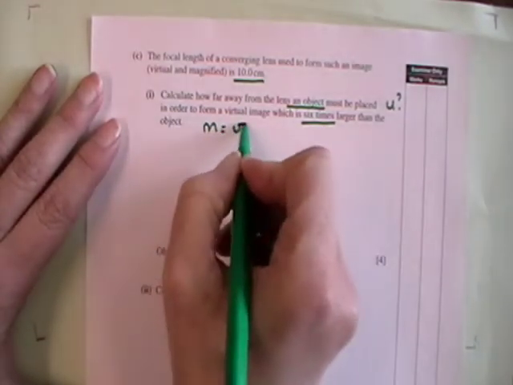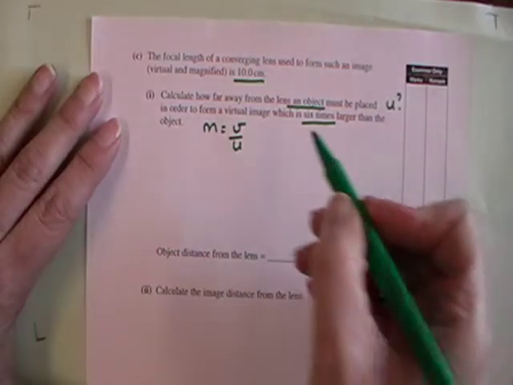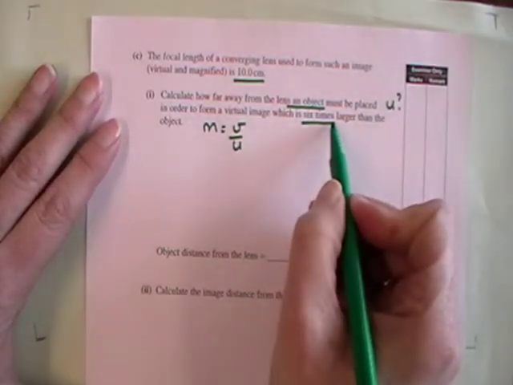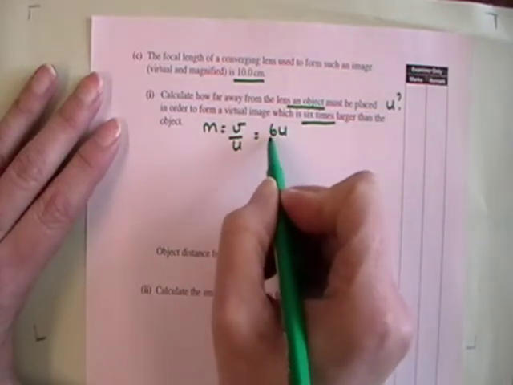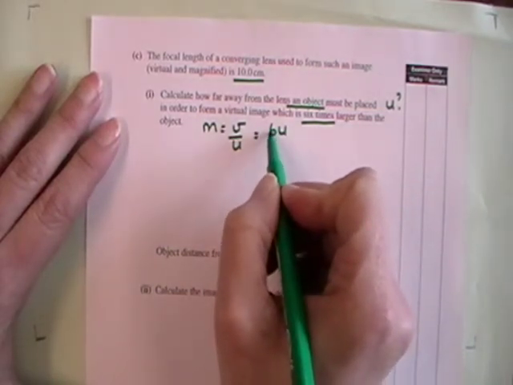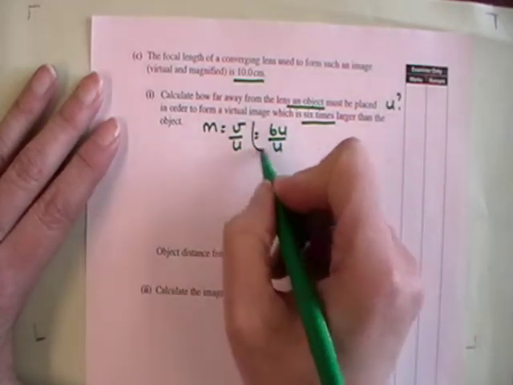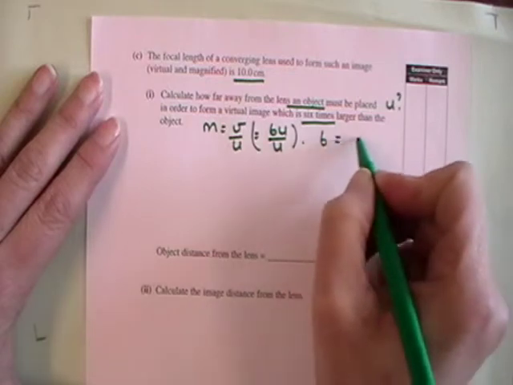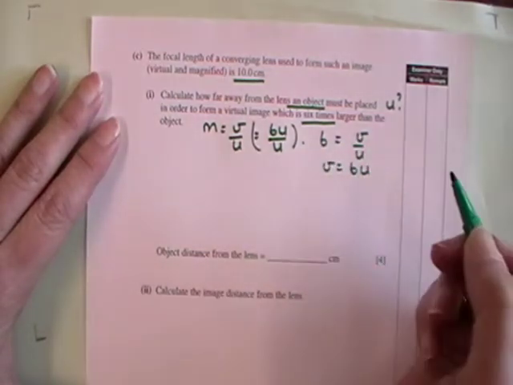So given that we know the magnification, m is equal to v over u, we know very little other than that the image is 6 times larger. So that's 6u over u, if you like. Or you could say that 6 is equal to v over u, so v is equal to 6u.